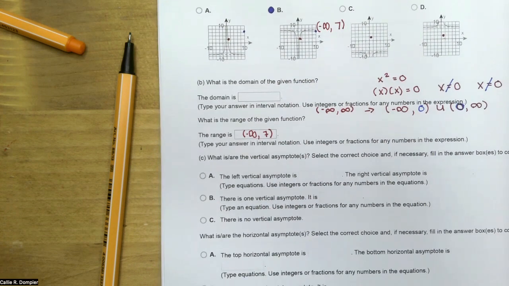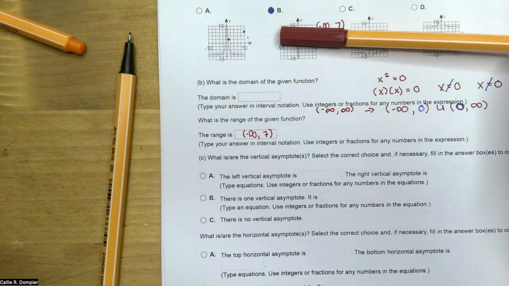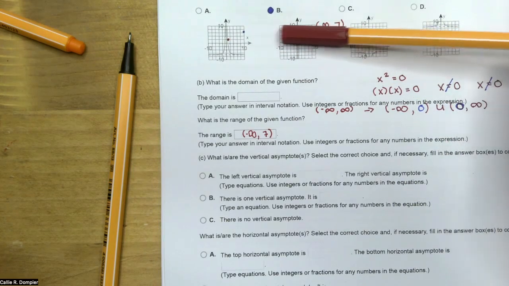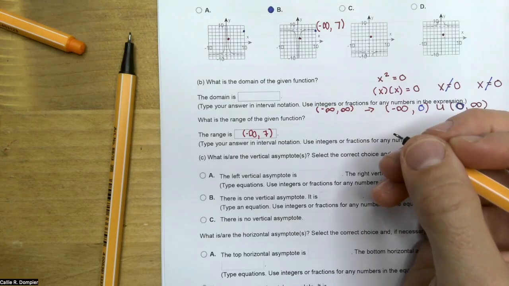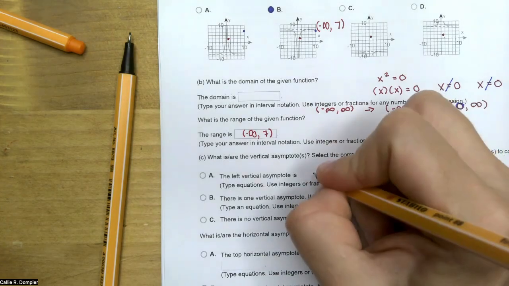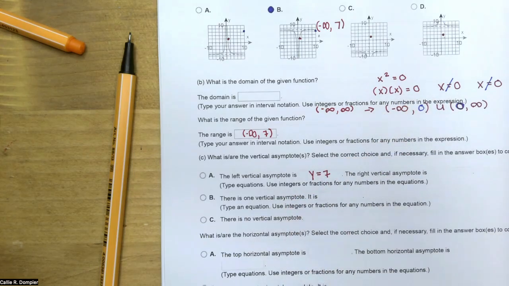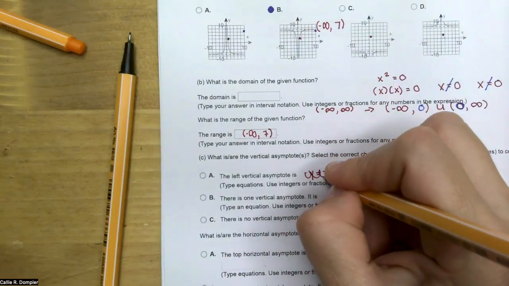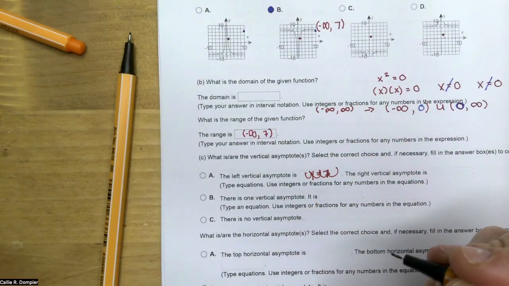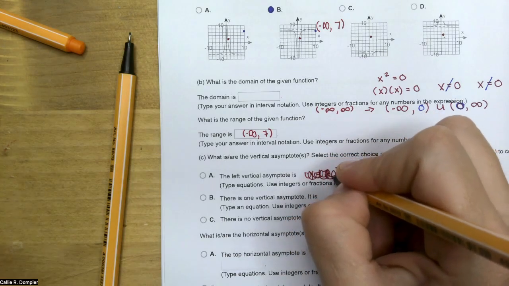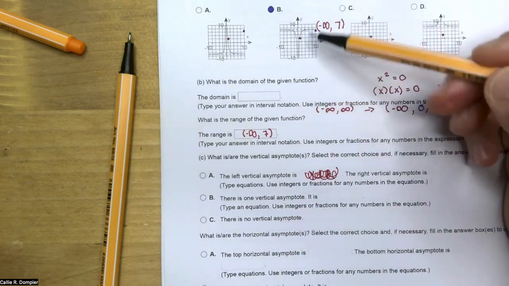And then it's asking what is, or what are, the vertical asymptotes? So you can see that the line is going forever in an attempt to get very close to but never touch y equals 7. I think I wrote them in the wrong place though. There's not two, sorry, the vertical asymptote. Vertical asymptote, where is it approaching?